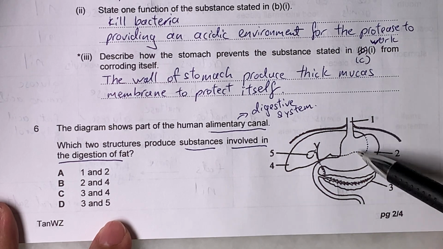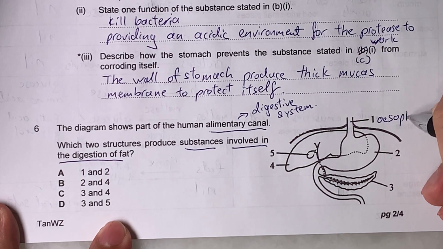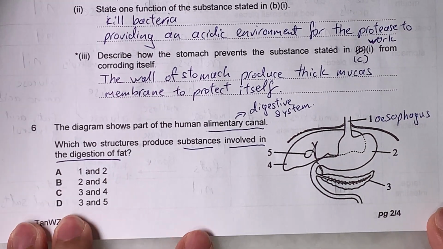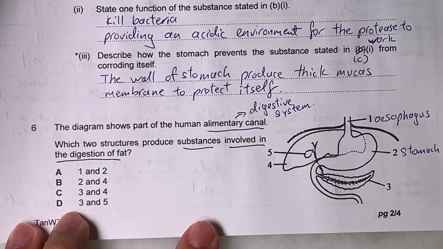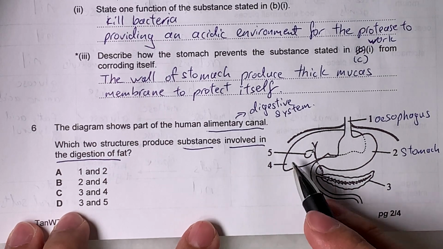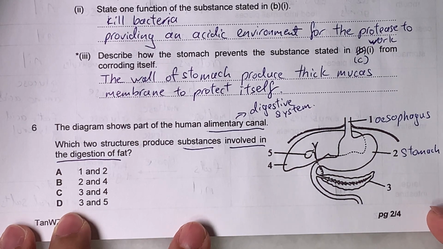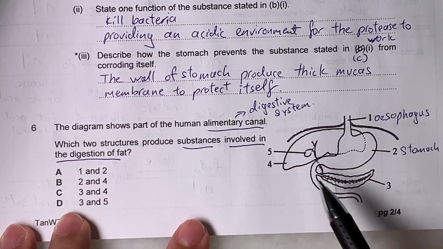So if you look at all these things carefully, one is actually the esophagus. We know that the esophagus has nothing to do with the digestion of fats. Two is actually the stomach. Same thing, stomach has nothing to do with the digestion of fats. But if you look at 3, 4, 5, there is some connection between all these three things.